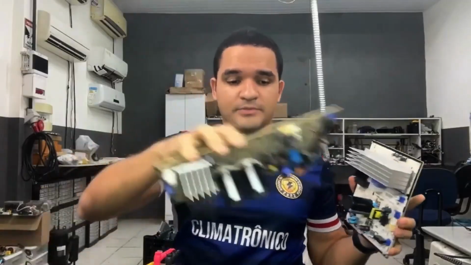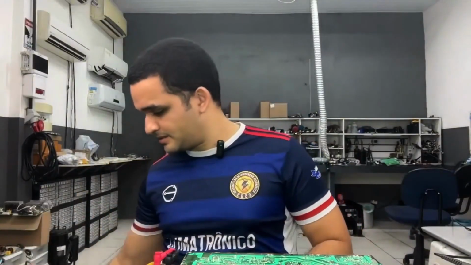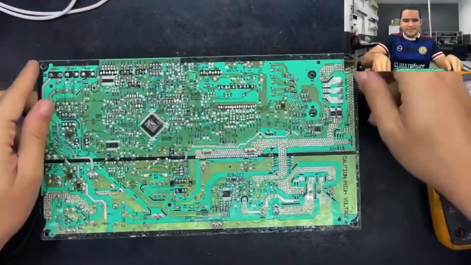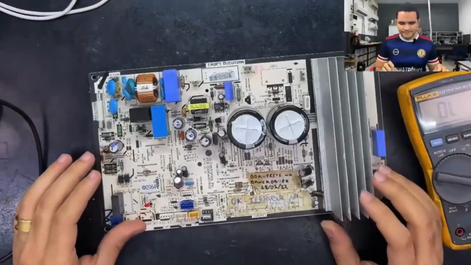Exactly. How many times have I encountered a defect? The defect was to replace the resistor. On the other board, the same logic. Let's move on to the other board here. For another LG model, you're already familiar with the signal, so I'll move faster now. You get the logic, right?